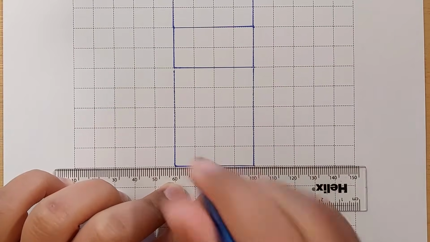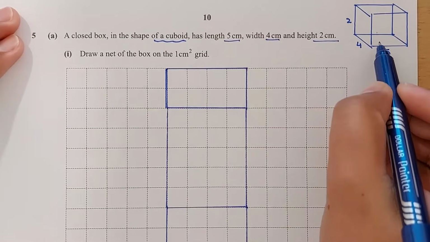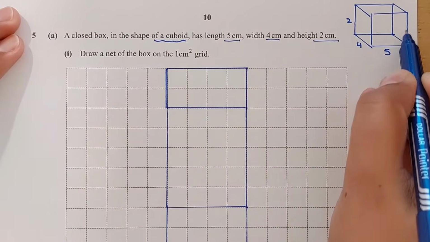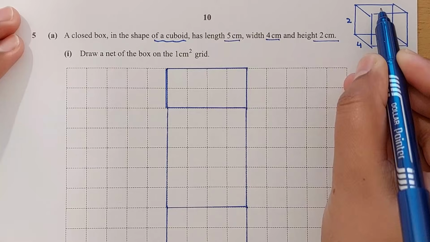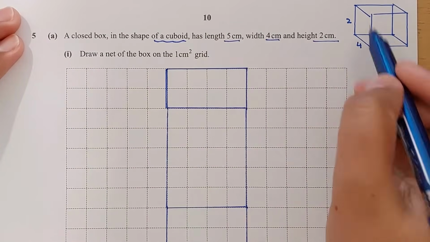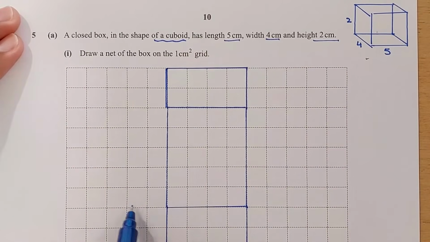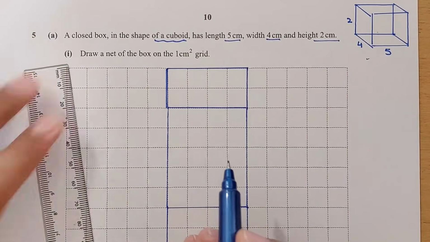So we are done with the left side, the bottom, the right side and the top. Now we have the front and the back side. The front side is 5 by 2: 1, 2, 3, 4, 5 and 1, 2. Let me draw this.